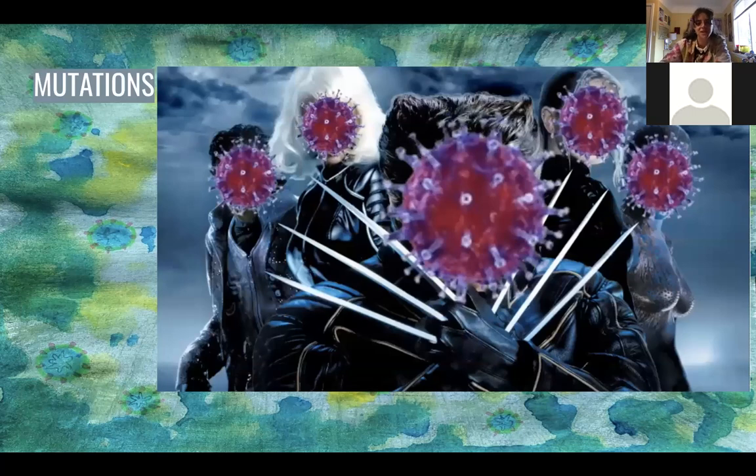What else? The next thing I want to talk about is mutations. So I made, obviously, this lovely diagram of the X-Men, my favorite superheroes. No cap, they are the best.